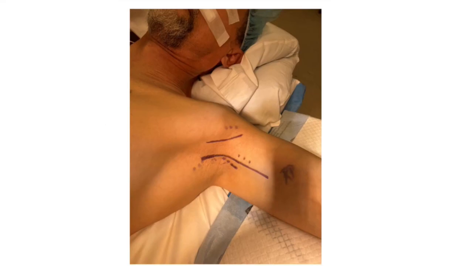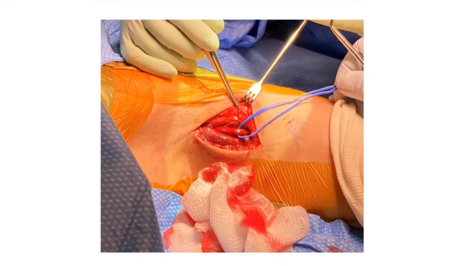This is another example that shows the operative technique a little bit better than I could just read off a slide. This is a proximal arm median nerve tumor. This is a brachial vein, brachial artery with a loop around it.